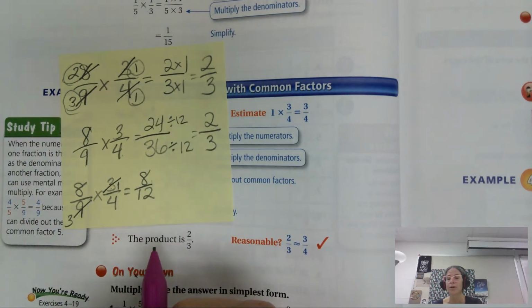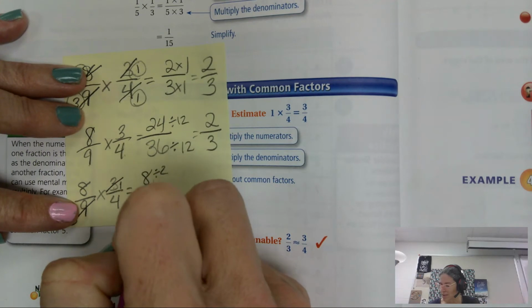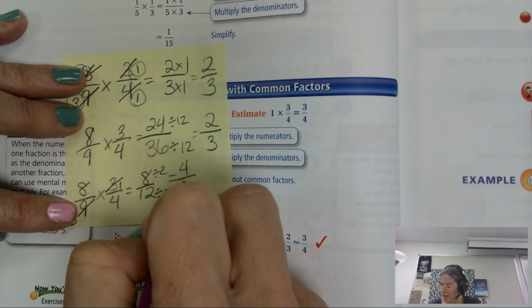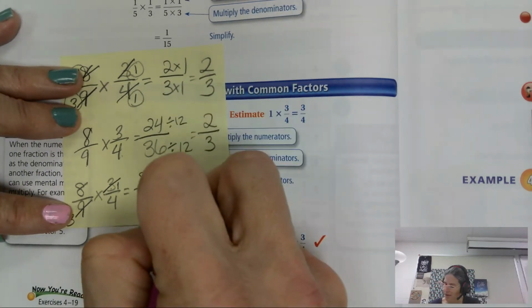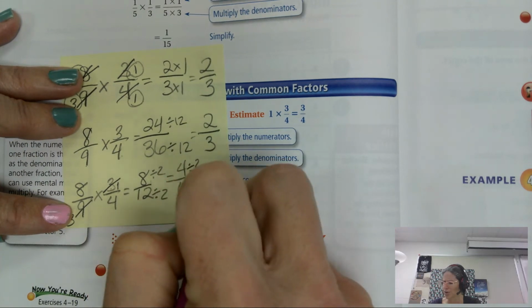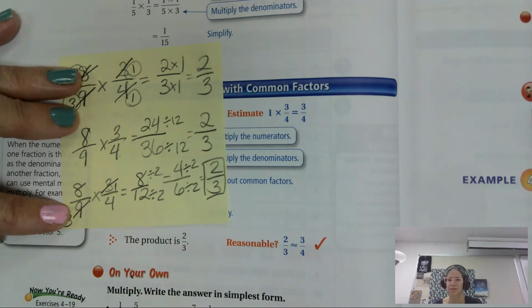The only right answer is 2/3, but there are lots of ways to get there. So I could even say, okay, I know these guys are even. I know that I can divide them by 2 and start there. And I can divide further by 2. It's so cool. And still end up with 2/3. Okay?